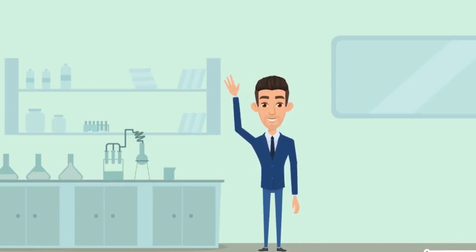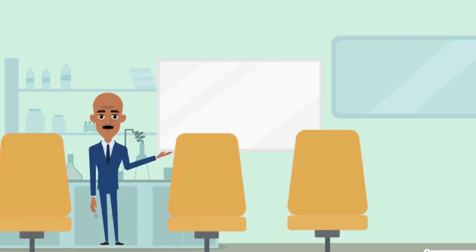Hi and welcome again to Excel's master course. In the last session we learned about the math functions. In this session we will continue with the numerical functions.